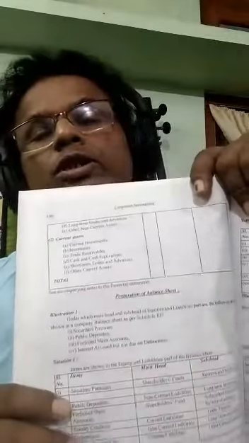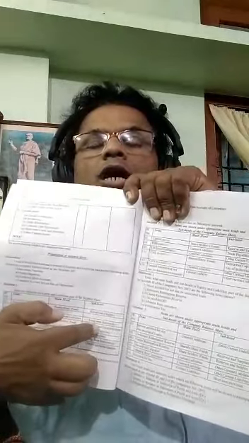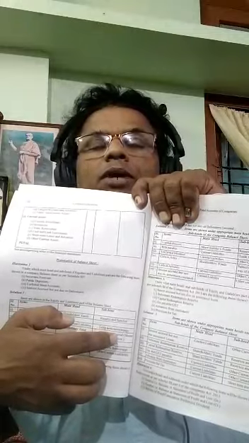In these types of questions, it will be very comfortable to answer like this. You make a format of 3 columns. Column 1 will be item, next main head, and then subhead. You'll be writing here the item from the question. You'll be mentioning under which main head it will be recorded in the balance sheet, and here you'll be mentioning under which subhead this item will be recorded in the balance sheet of a company.